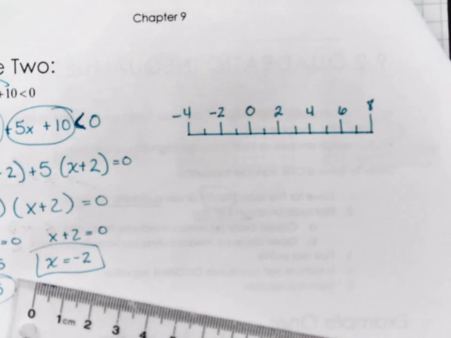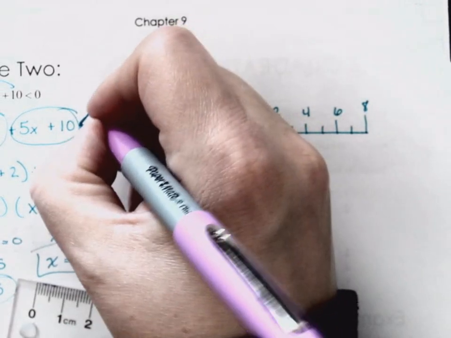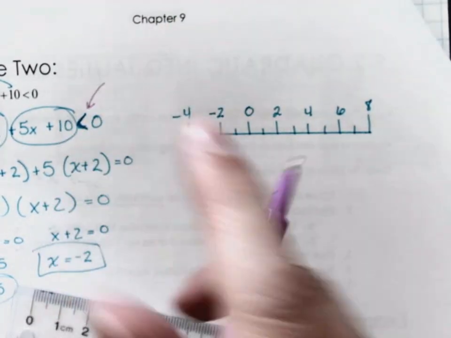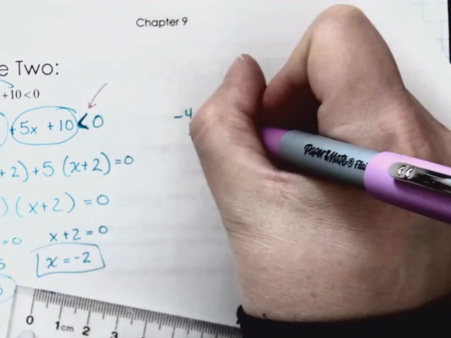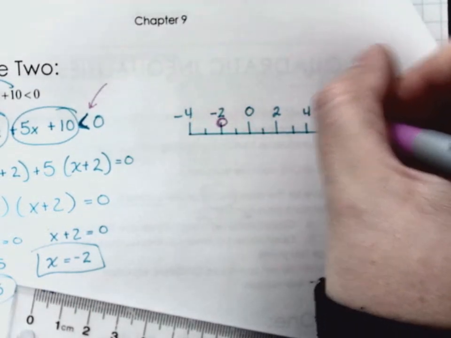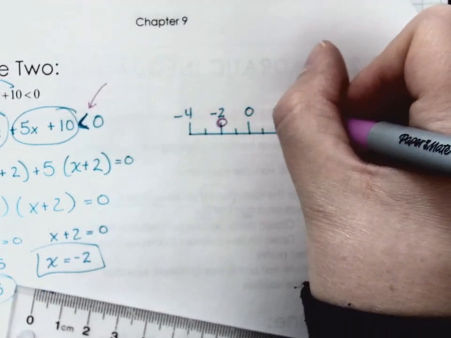Now do I have open or closed circles here? Do I have open or closed? I hope you're all showing that they're open, and I know they're open because there's no equal to sign there. So I'm going to have an open circle at -2, and I'm going to have an open circle at 5.